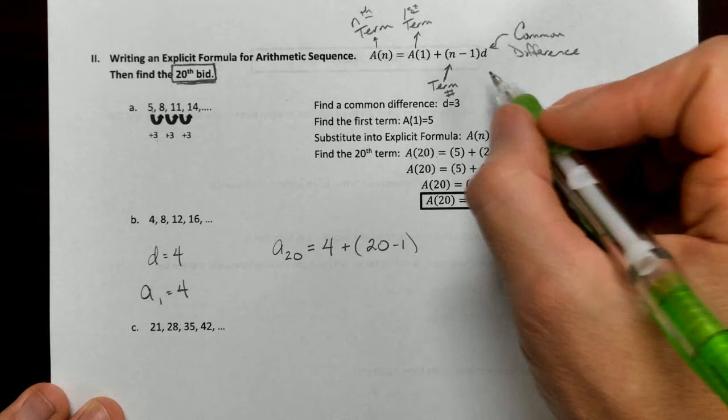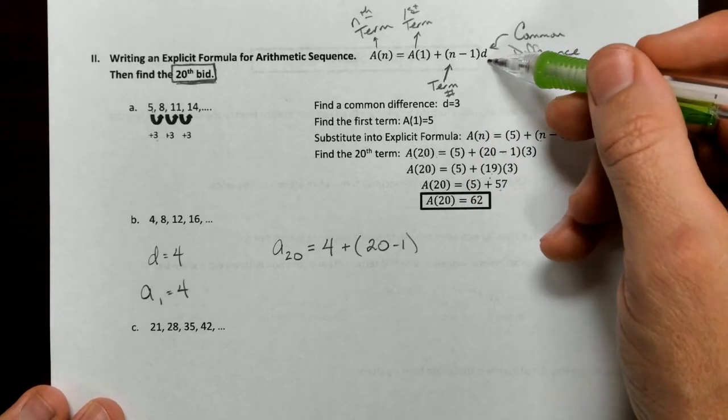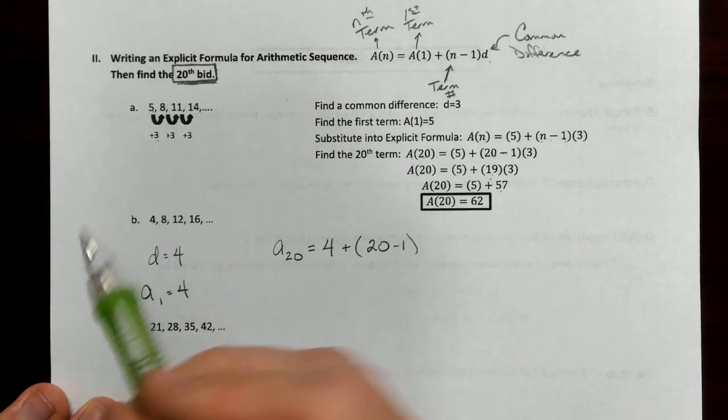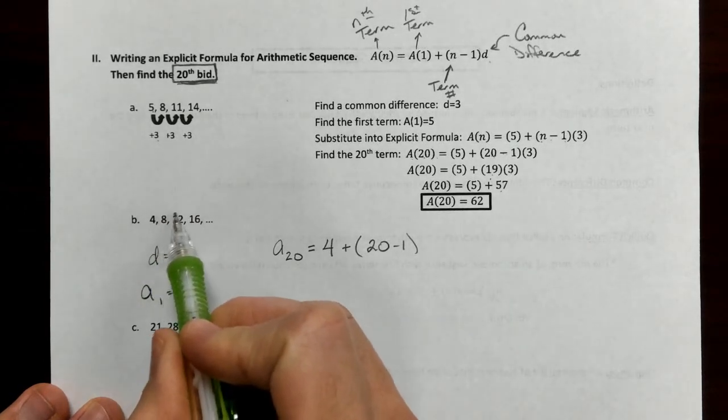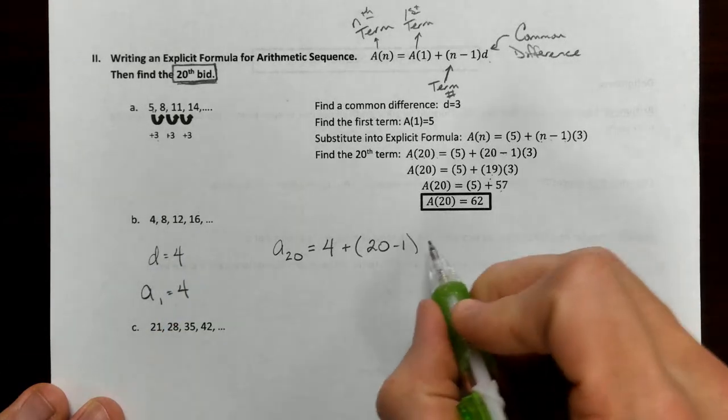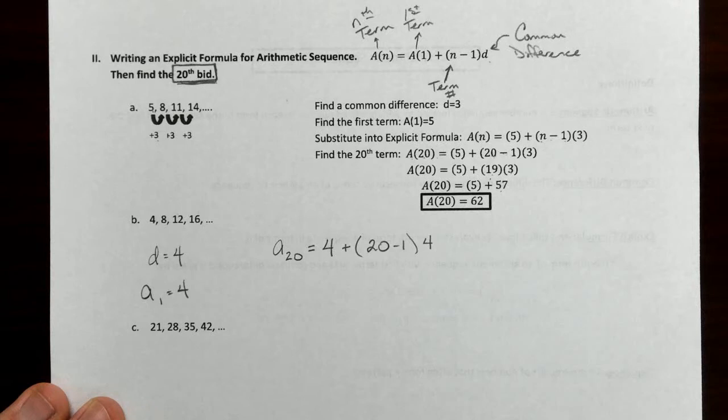So Camilla, what are you missing? Okay, the common difference is what's added, subtracted, multiplied, or divided to get from each term. Right, so how did I get from 4 to 8, and then from 8 to 12, and then from 12 to 16? I added 4, correct? Okay, so I've got a 4 right here. All right.